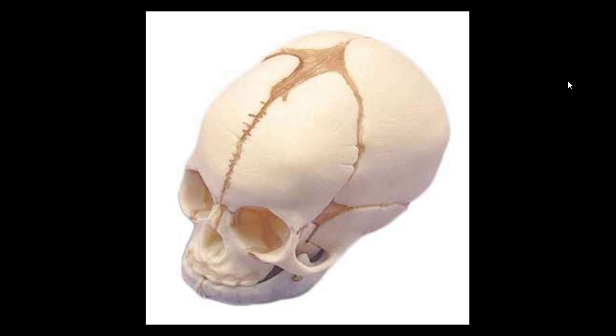Now this is a neonatal skull, a newborn baby. No teeth, and none of the sutures are zipped together. In fact, there's this soft spot on top of the skull. It's called the bregmatic fontanelle.